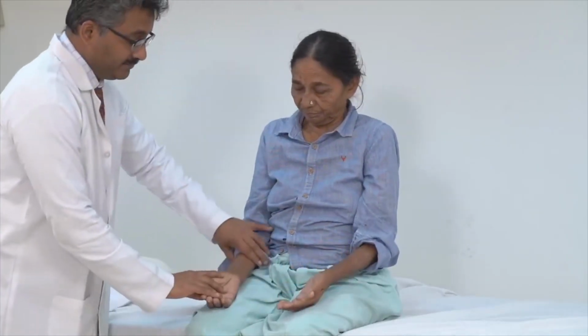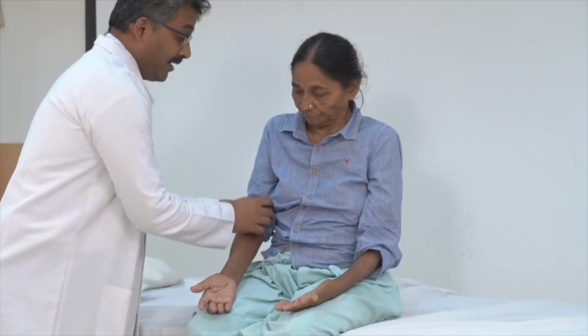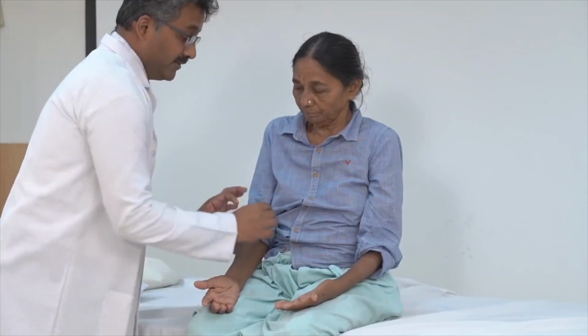I will check here only because it's difficult to make her lie down again on the table. Ideally she should rest on the table and do it.